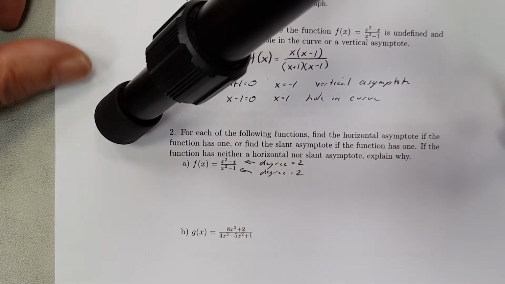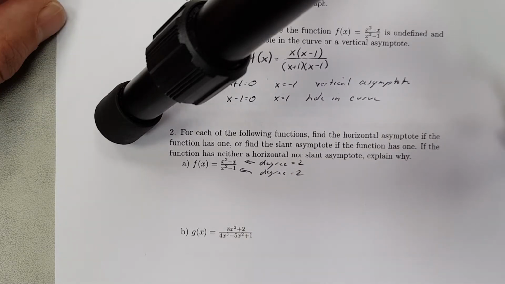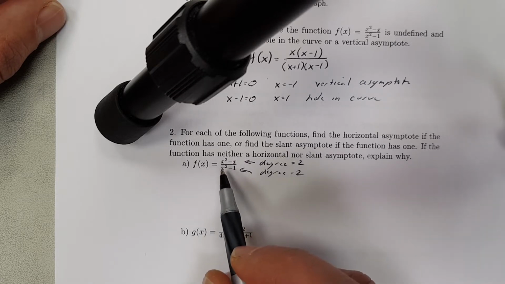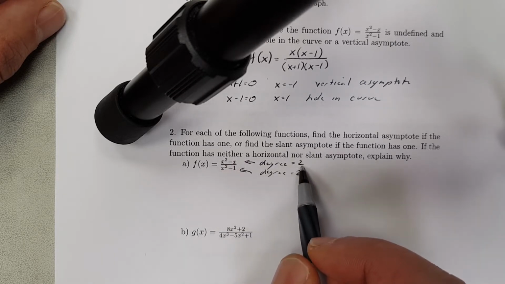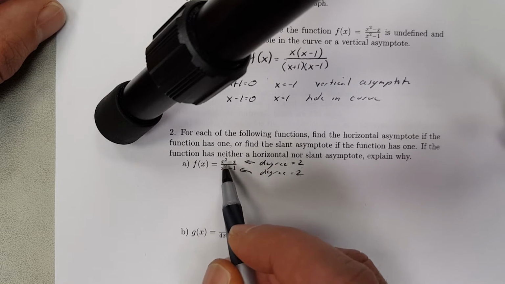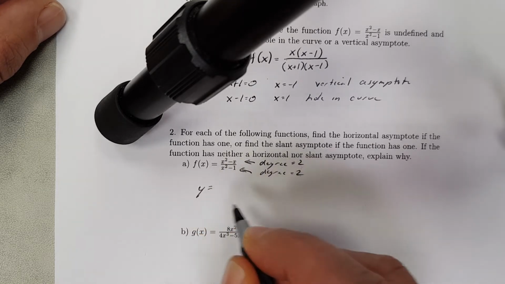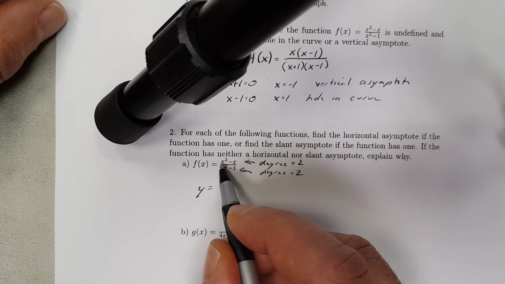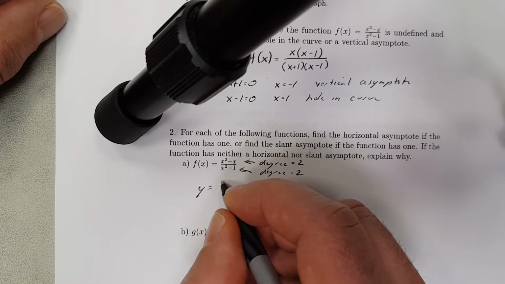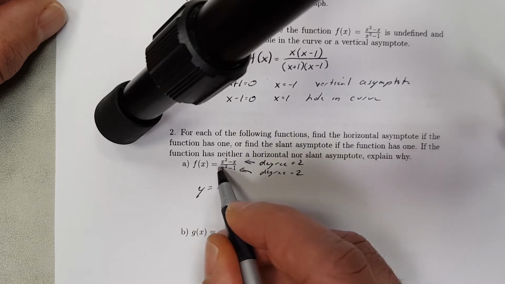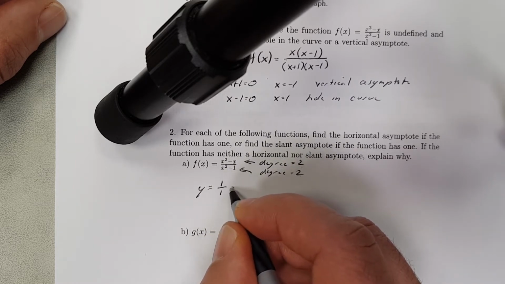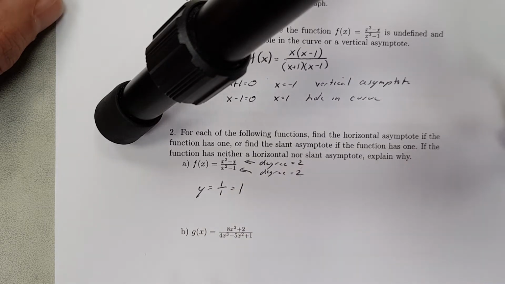The largest power of x on the top is 2. The largest power of x on the bottom is 2. When the largest power of x on the top is the same as the largest power of x on the bottom, it does have a horizontal asymptote. And to get the horizontal asymptote, you just take the coefficient of the largest power of x on the top. So the number in front of the x squared is an invisible 1. And the number in front of the x squared on the bottom is an invisible 1. 1 divided by 1 is 1. Y equals 1 is the horizontal asymptote.